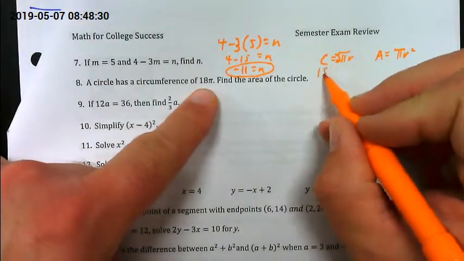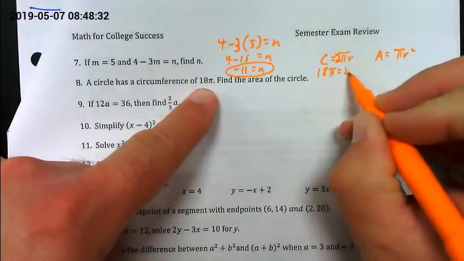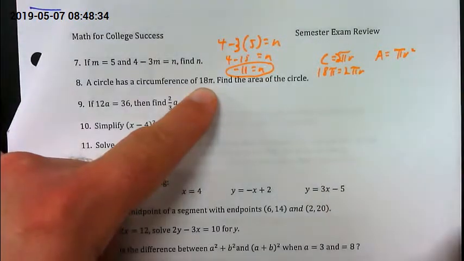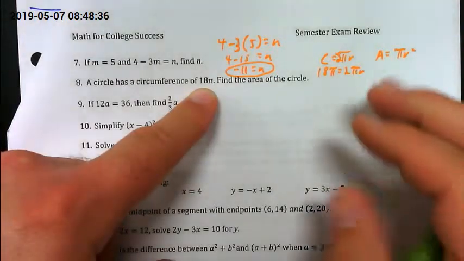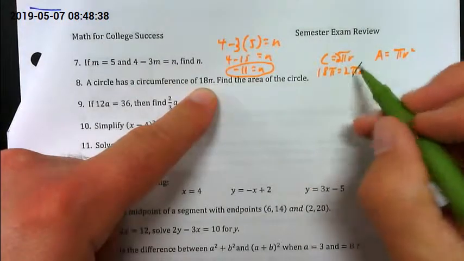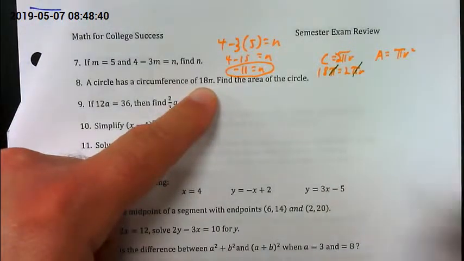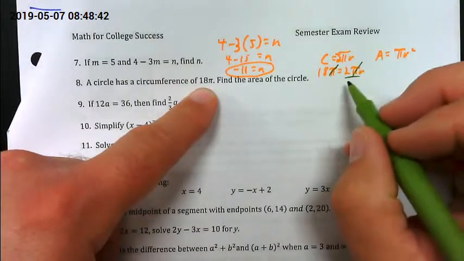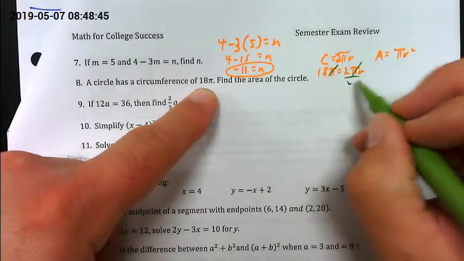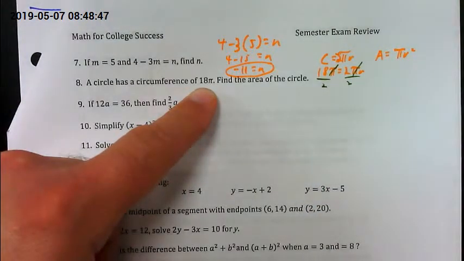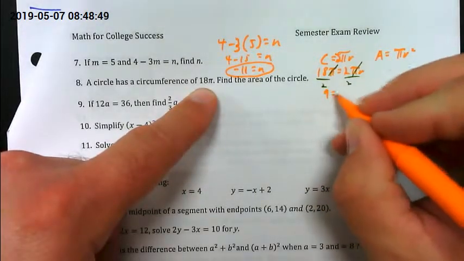So they gave us a circumference of 18 pi. So we got to solve. First, we can divide off pi. Well, pi is on both sides. So that cancels. So then we just have to divide off the 2. So divide by 2. And we have 9 for the radius.